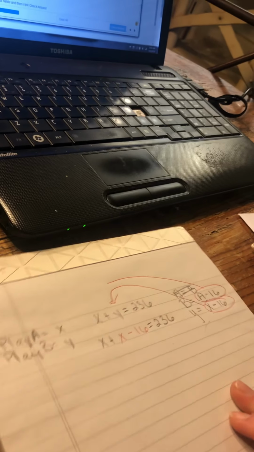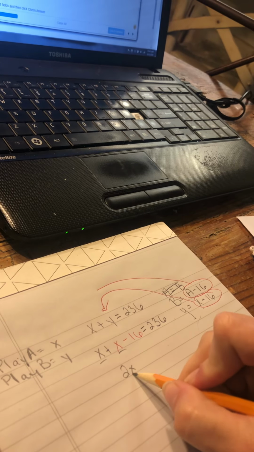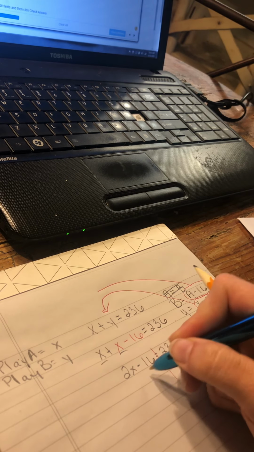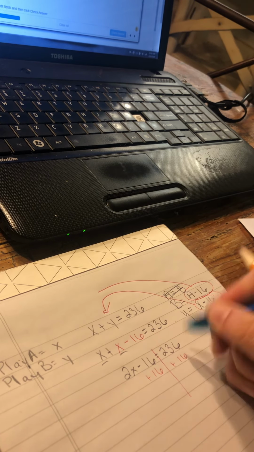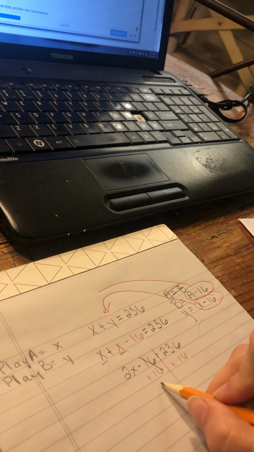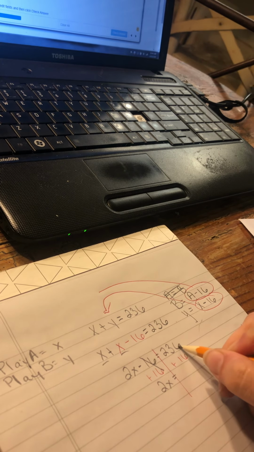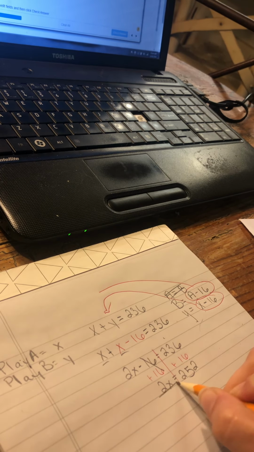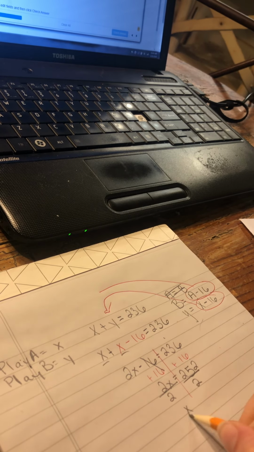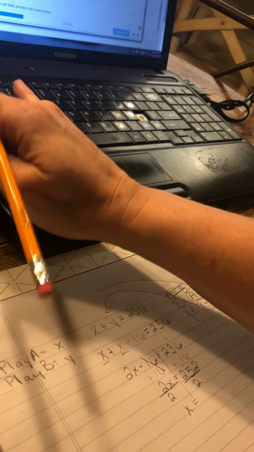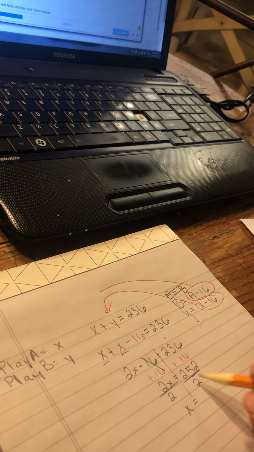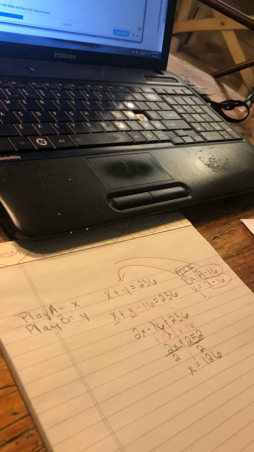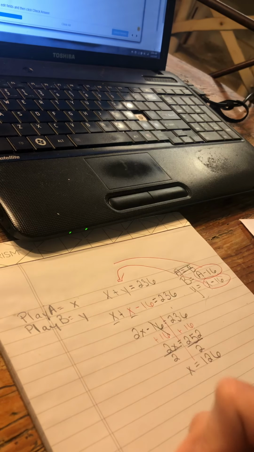Okay, and then just solve it. So X plus X is 2X minus 16 equals 236. We got to solve algebraically, so we're going to add 16 to both sides, because whatever I do to one side, I got to do to the other. So I have 2X equals 252. Then divide by 2, and we get X equals 252 divided by 2. I should be able to do that in my head, but that might take me a second longer. X equals 126.